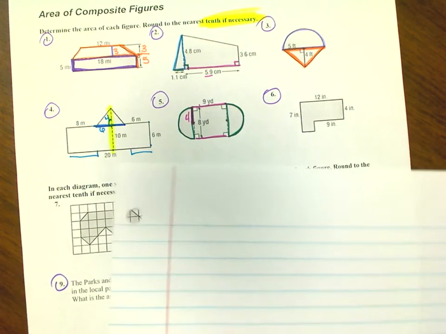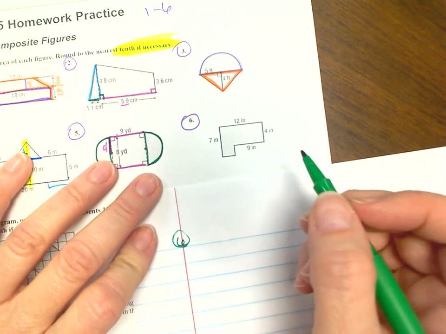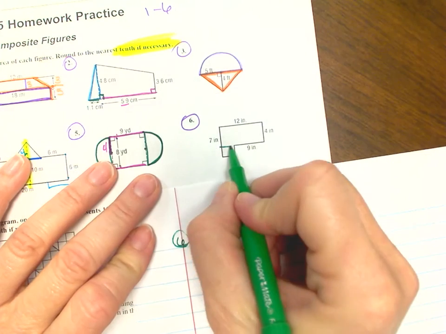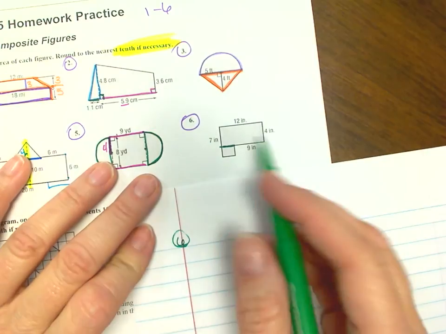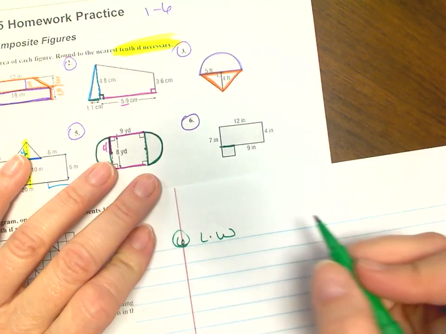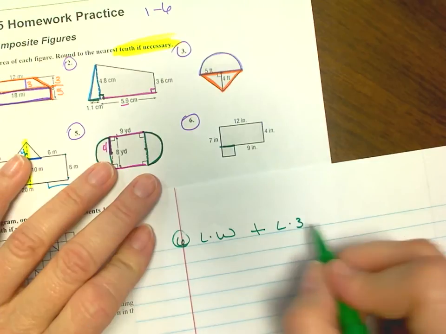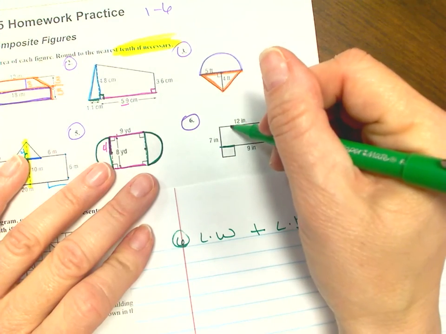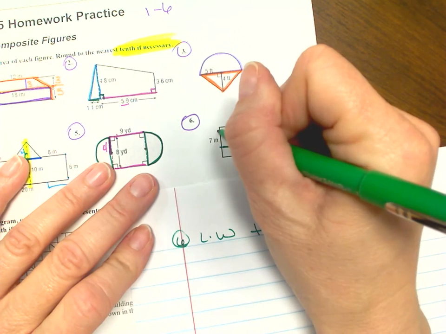Number 6. I would do it this way to have two figures. So the big one would be length times width plus length times width. Okay, so I would need to see how much, well, we know from here to here is 9, and we know from here to here is 12.